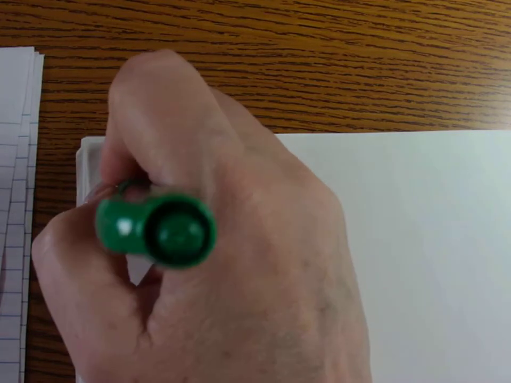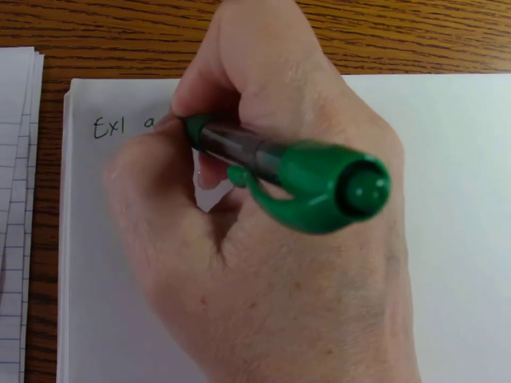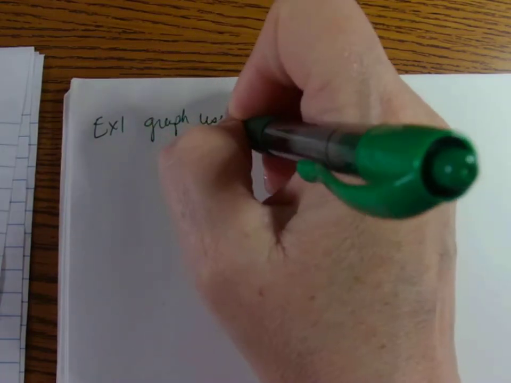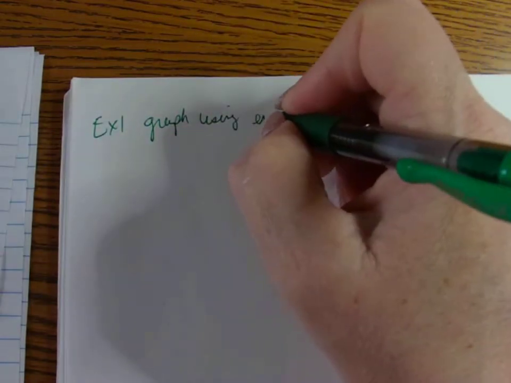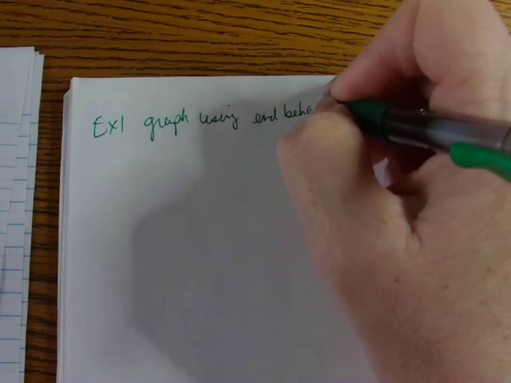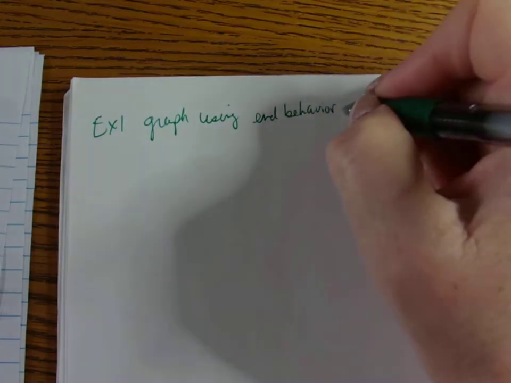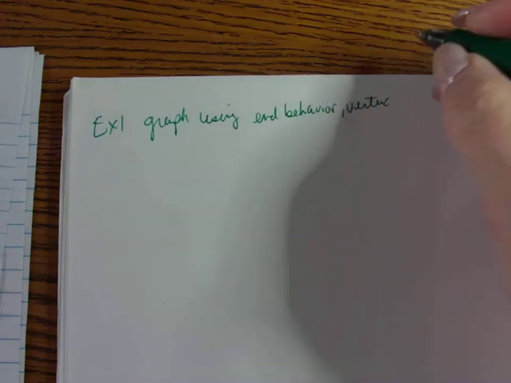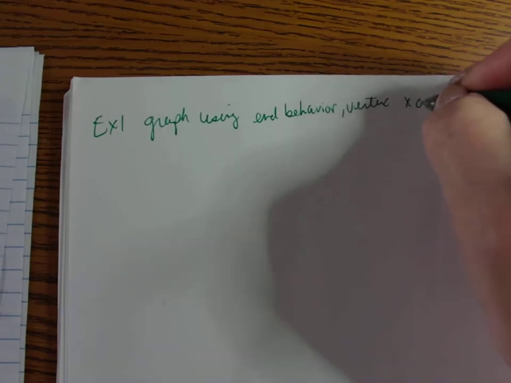All right, so let's go look at example 1. So we are going to graph using our end behavior, our vertex, and our x and y intercepts, and then we'll find our domain and max or min.